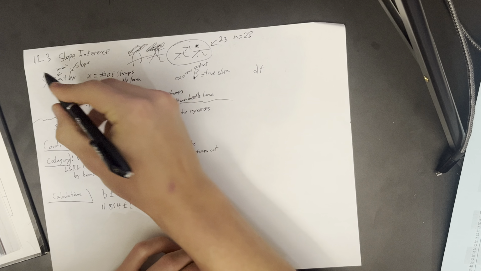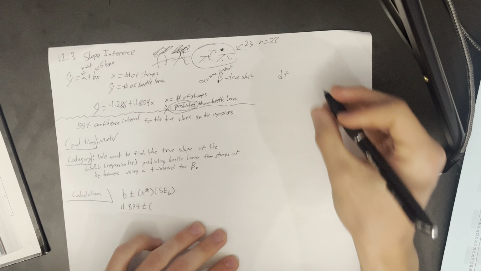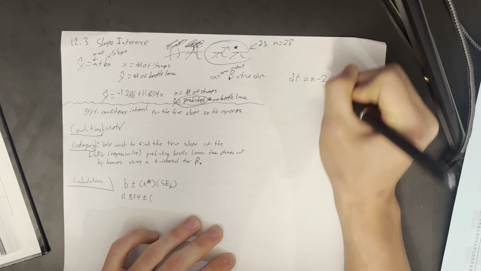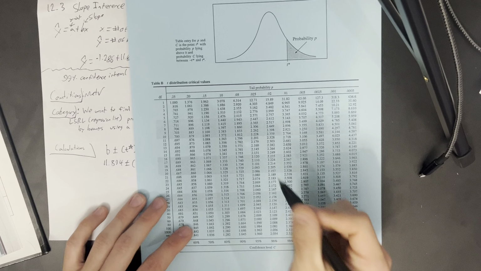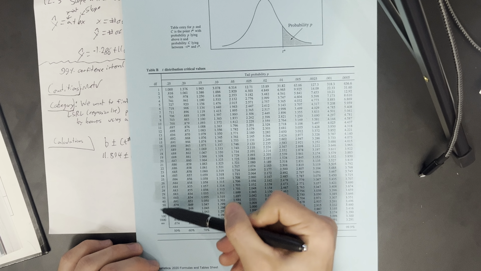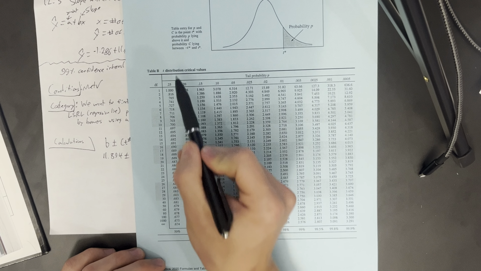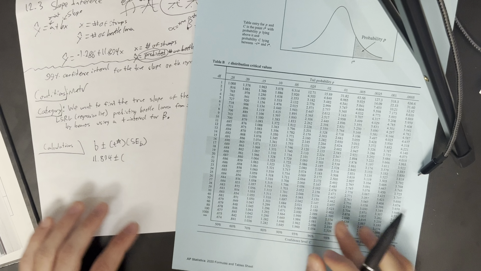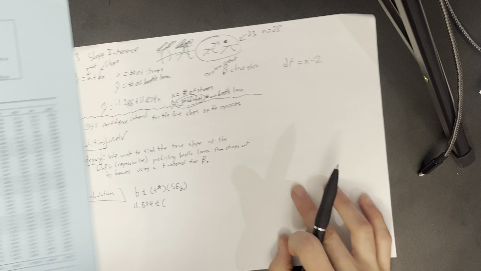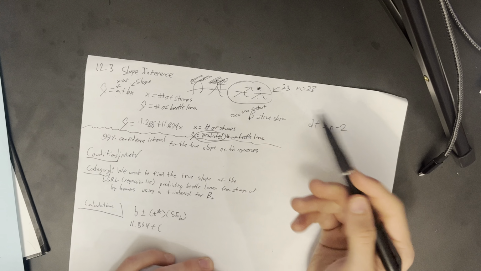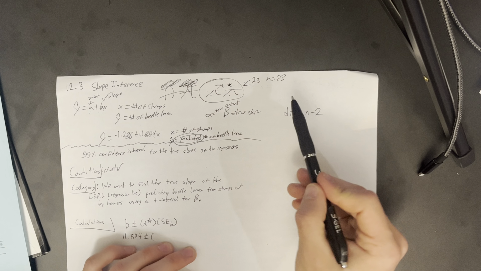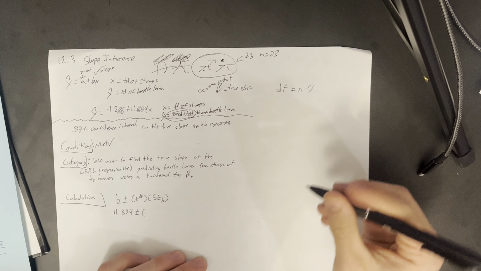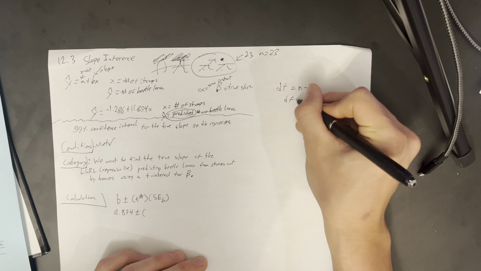In this chapter, section 12.3, DF is n minus 2. Remember, on your blue sheet, you have all of your degrees of freedom. You also have your confidence levels to find your T distribution critical values. We're trying to find our T critical value. So what's the DF, you ask? Well, what's our N? Remember what I said in the beginning? 23 circular pots, 23. DF equals n minus 2, so DF equals 23.